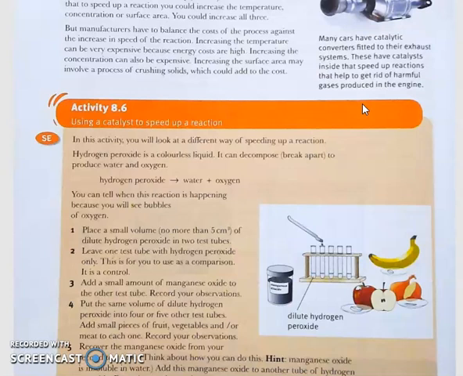So this catalytic converter is used to convert these poisonous gases into corresponding less harmful gases by increasing the speed of reaction. Its duty is just to increase the speed of reaction, so that this transformation will be faster.